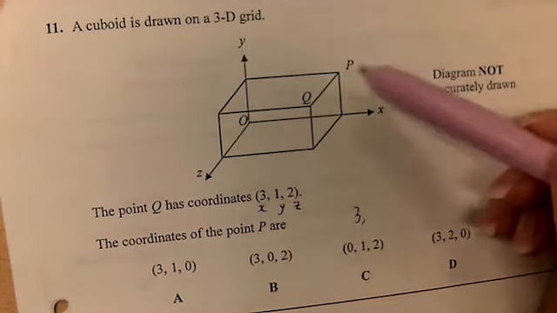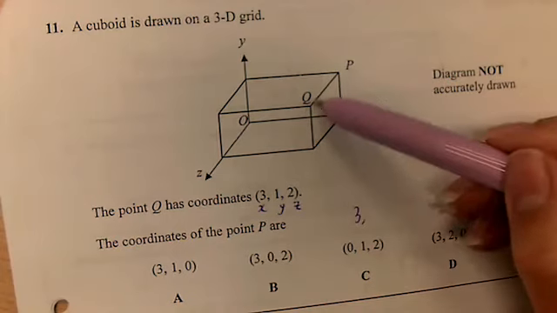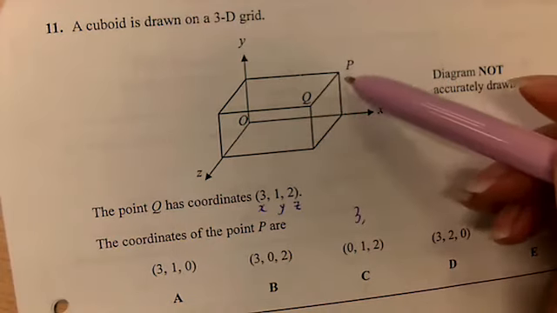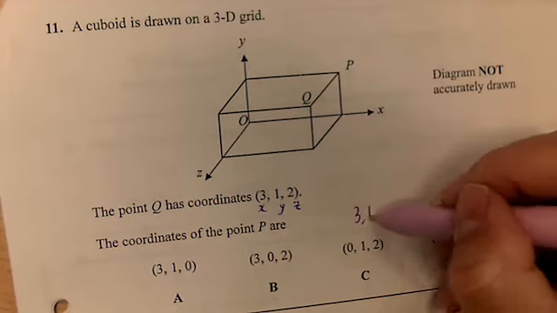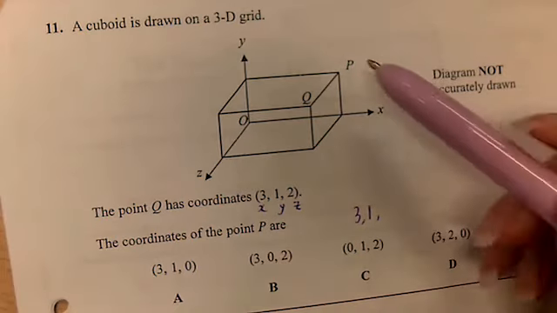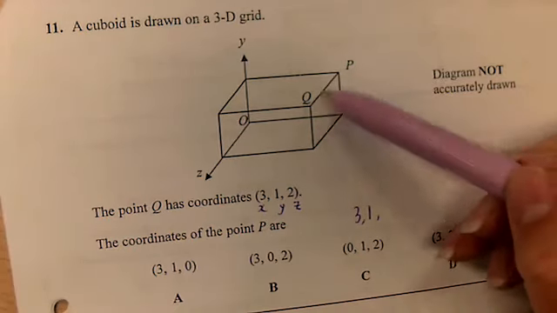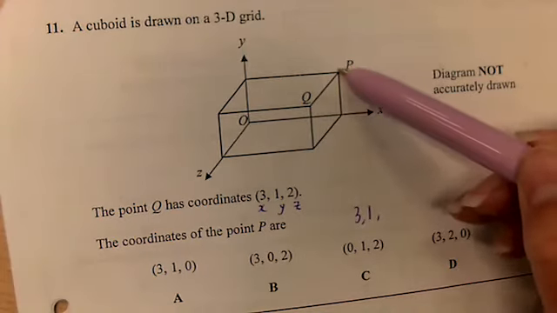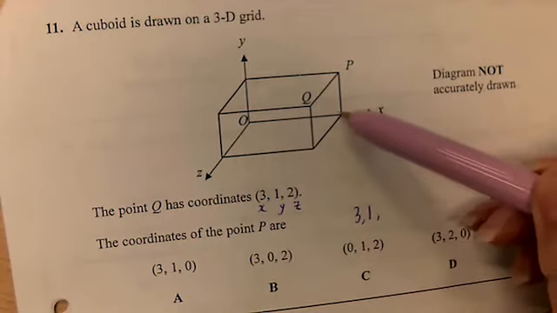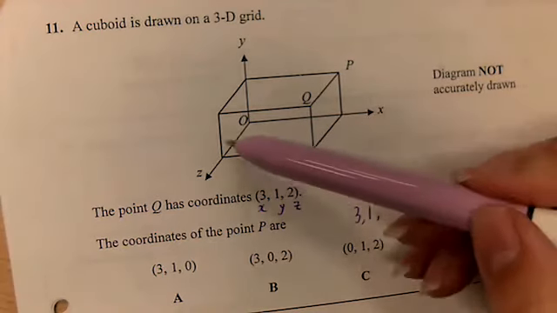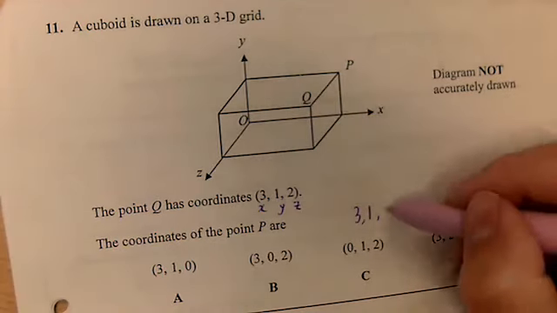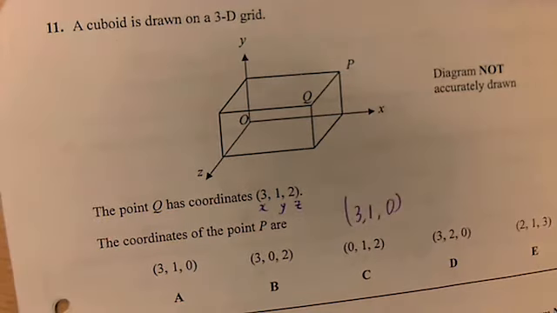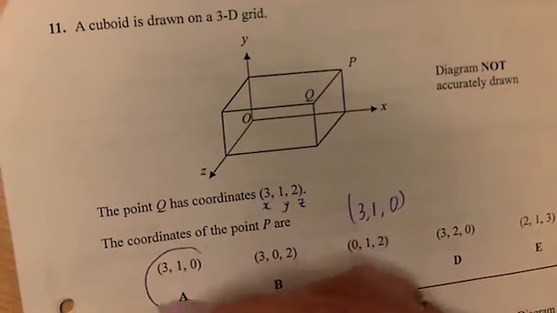We're now looking at the y. P and Q, they're both at the same height above the x-axis. So you know that y coordinate is also going to be the same. And then that z coordinate, that is now different. Q is out at 2. P is back at 0. It's on the x-axis. So if we think about that, we're back at 0. So we're going to have a 0 on the end. So we're looking for 3, 1, 0.